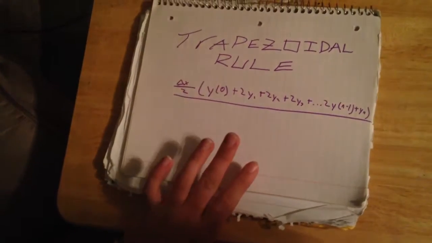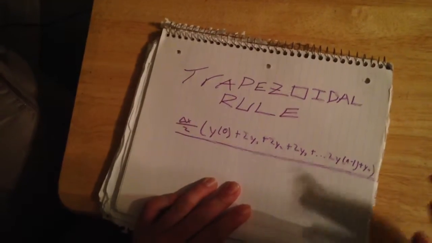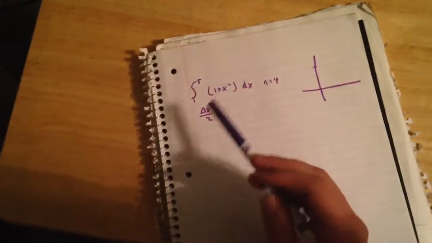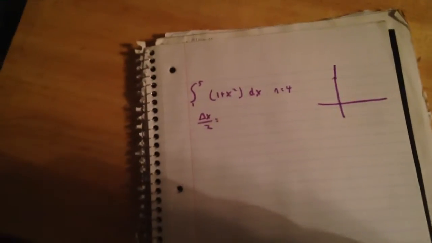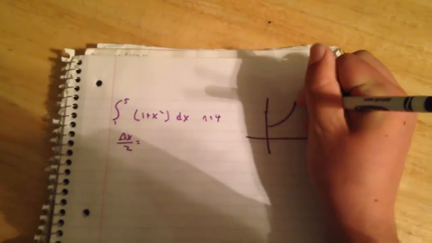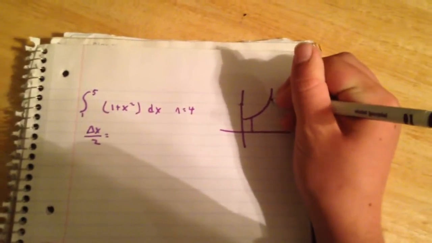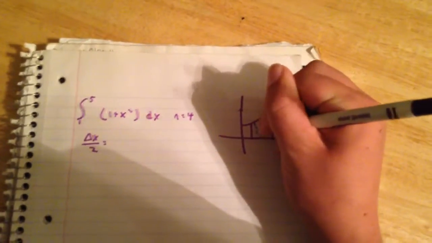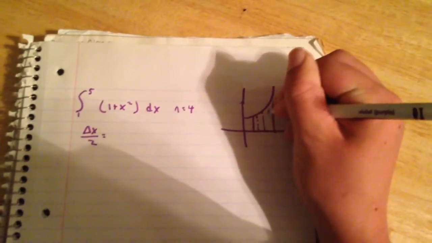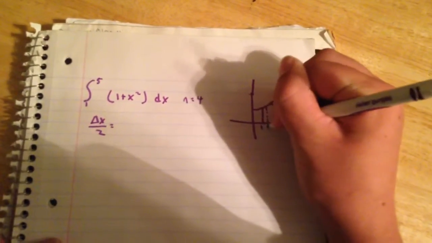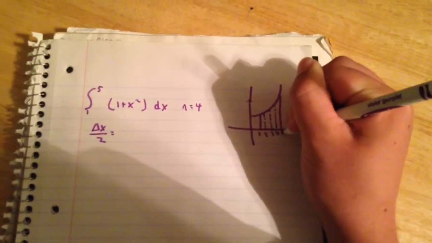Now, this rule can be applied to fairly simple problems that will help you understand trapezoidal rule as a whole, such as this one, integral of 1 to 5, 1 plus x squared dx, where n equals 4. Now the graph looks a little something like this. It is a parabola starting at 1. You have 1, 5, and the other numbers in between. 1, 2, 3, 4, 5.